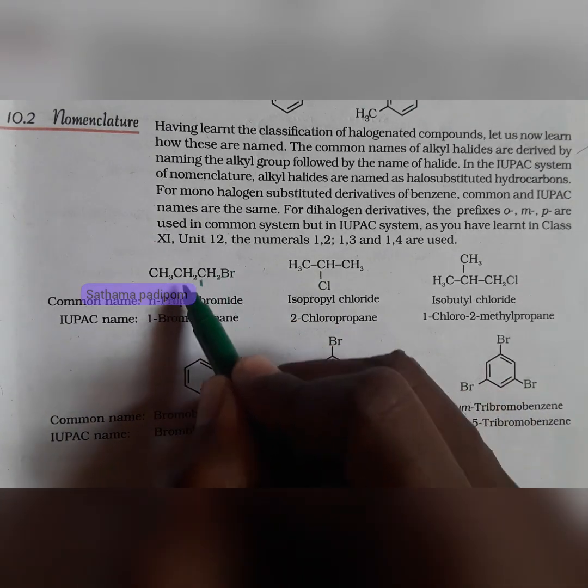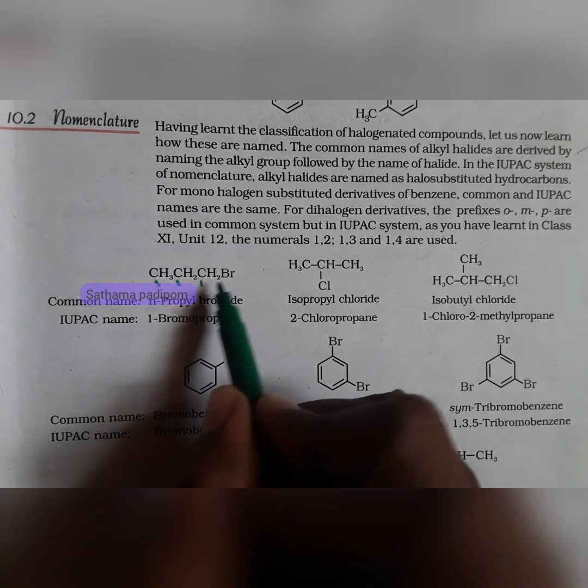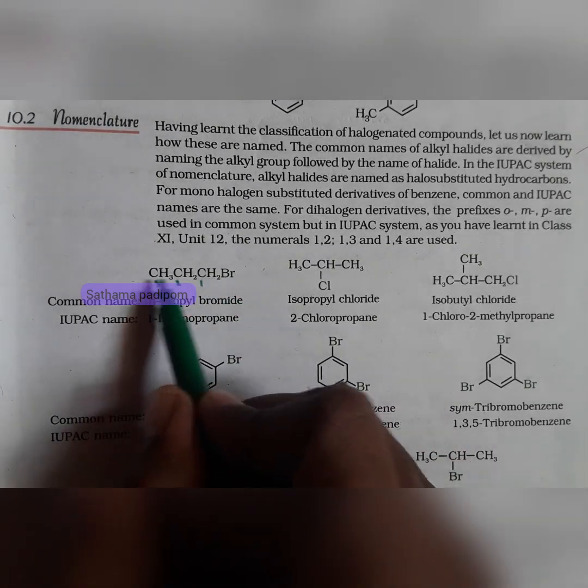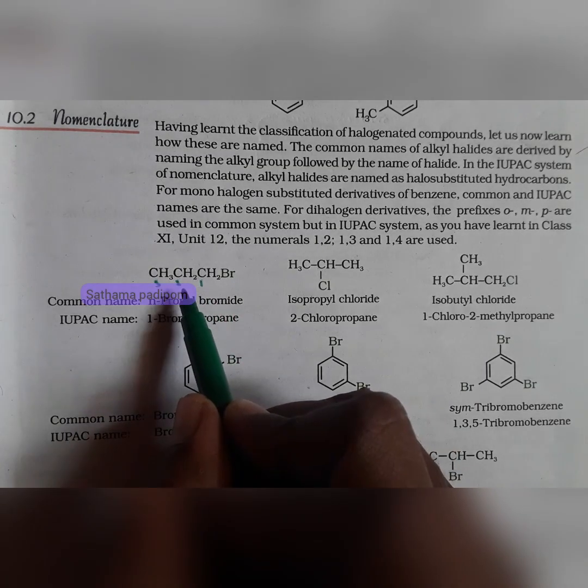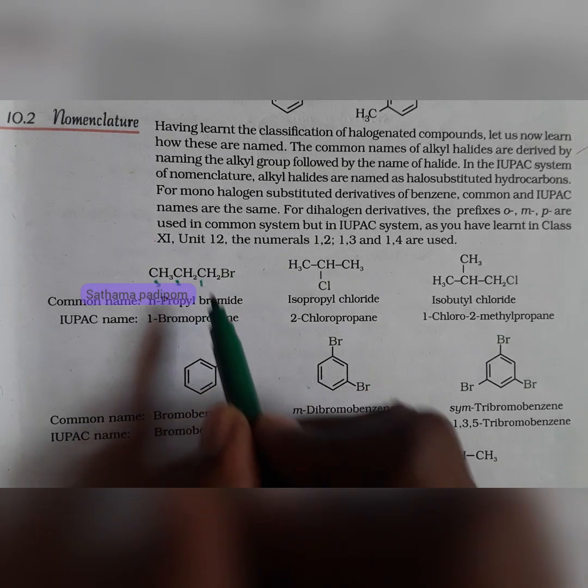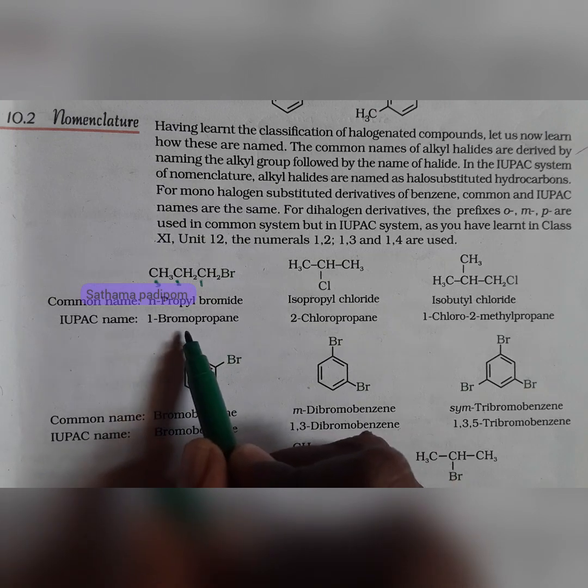bromine, when you give the numbers 1, 2, 3, with the first carbon what is attached? Bromine group. So 1-bromo. How many carbons are there totally? 3. If it is 3 carbons with a single bond, propane. So 1-bromopropane.